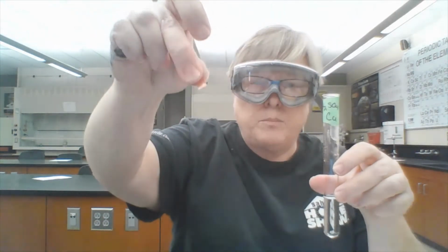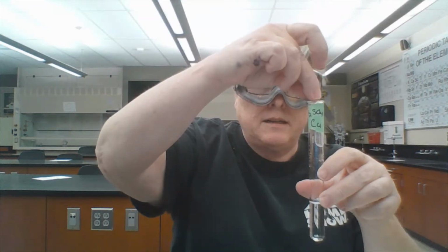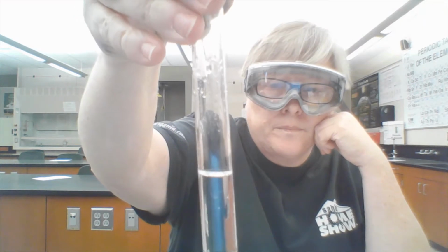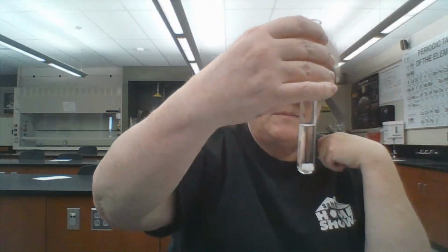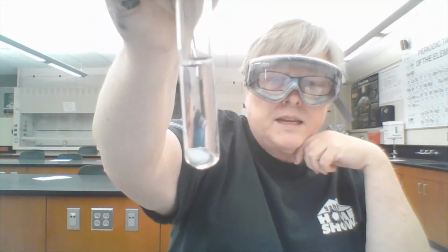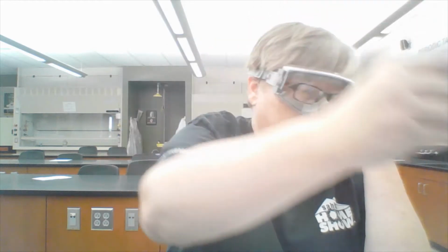Okay, now I'm working on test tube number 5. This has dilute sulfuric acid in it, and I'm going to put a shiny copper piece in it. And let's see what happens. So far I'm not seeing anything. Let's go back and look at magnesium sulfate and zinc. Looks like nothing is happening at all in that test tube.